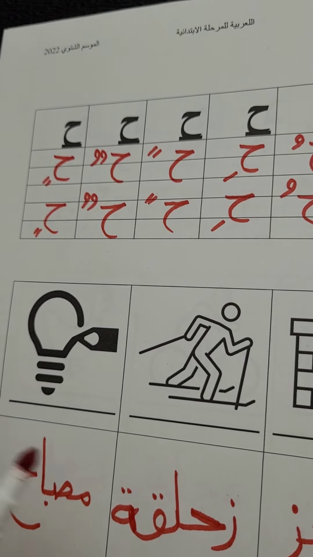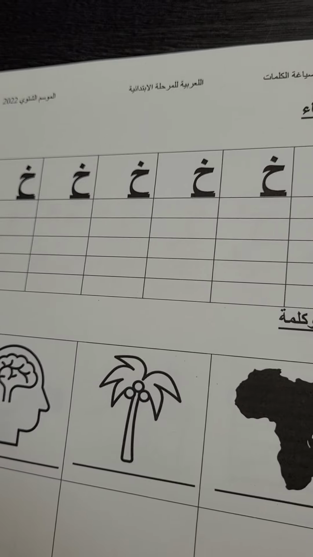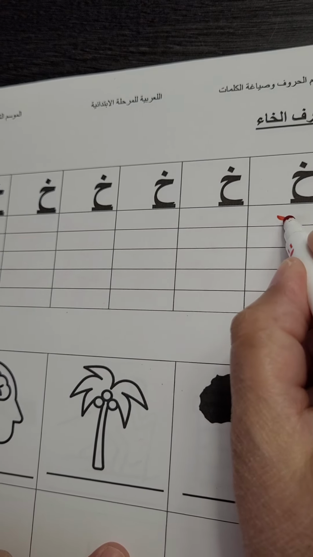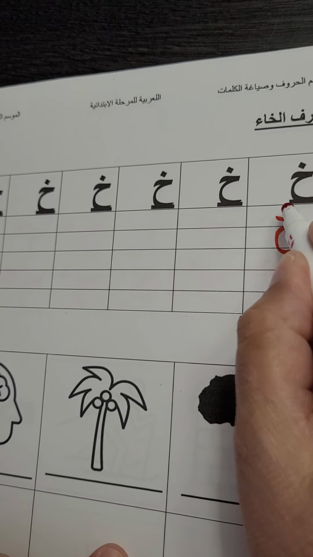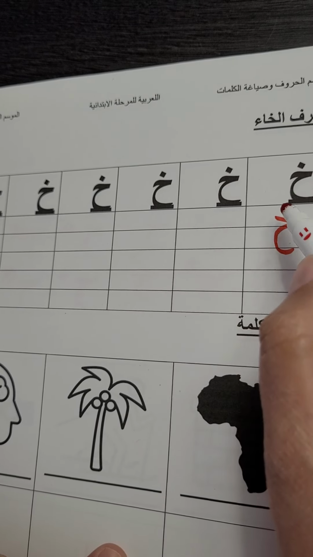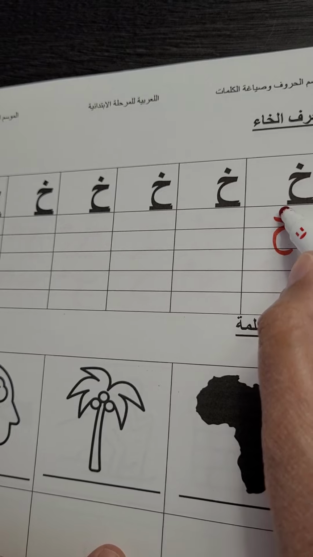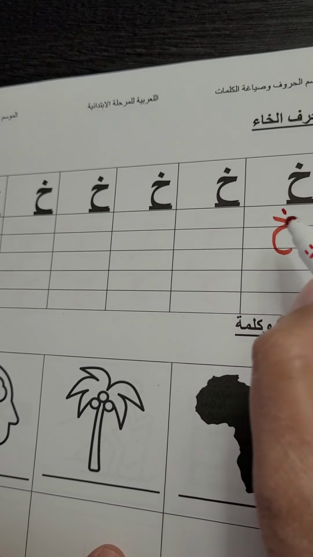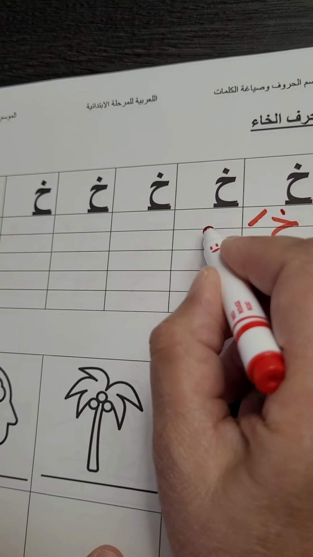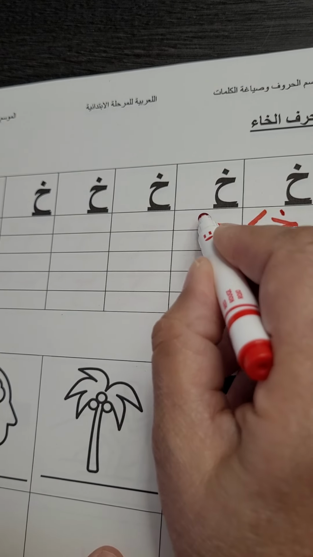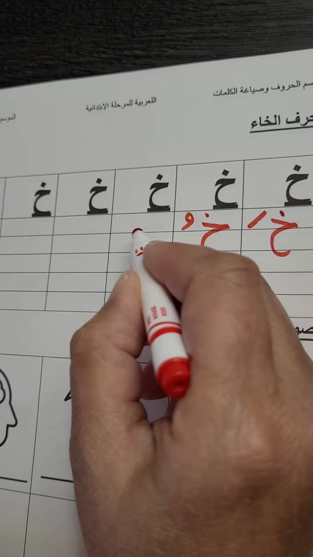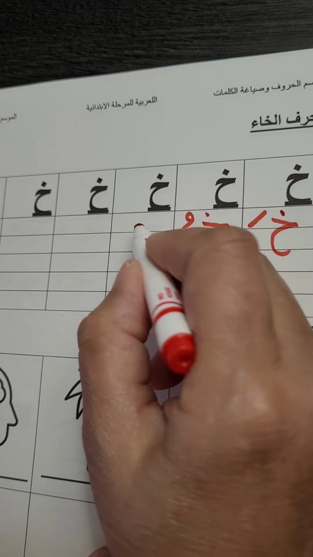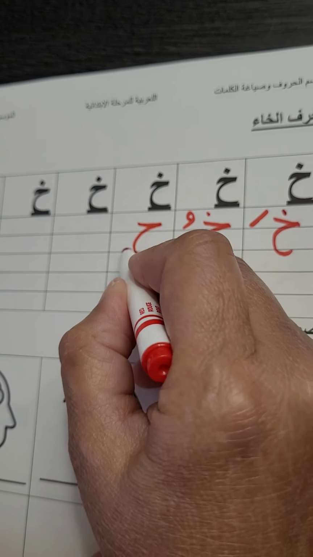Now we have the third brother, Kha. Remember the fly on top of your nose, also Kha has a dot on top of his nose. Kha, Kha Fatha. Kha Dhamma, sorry, khu. Kha, khu, then khi.